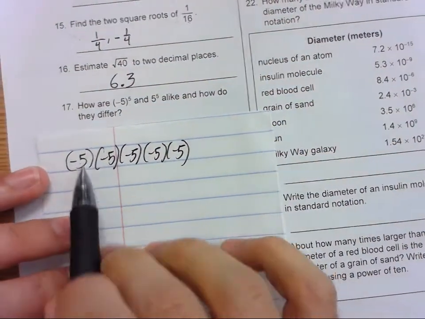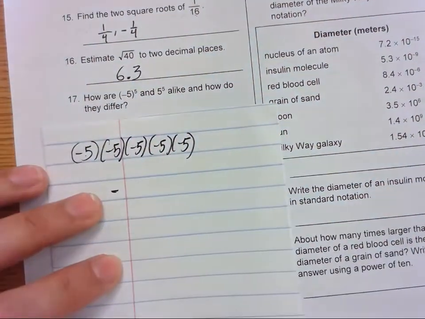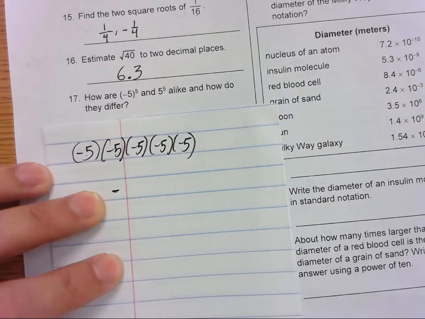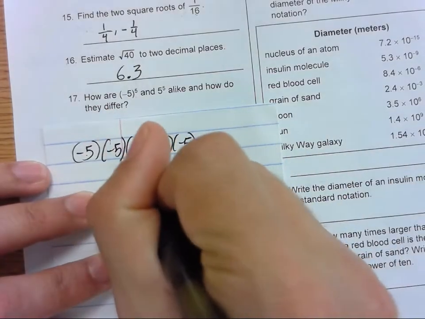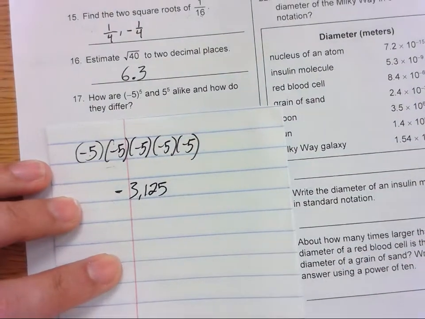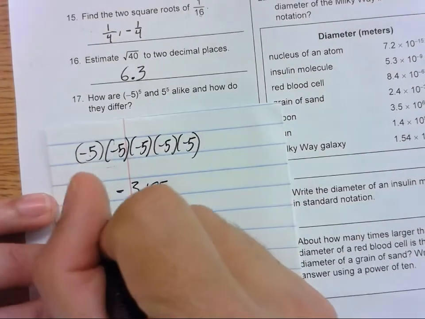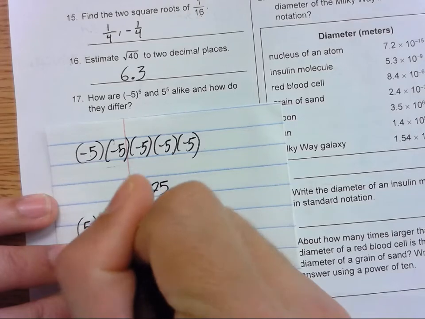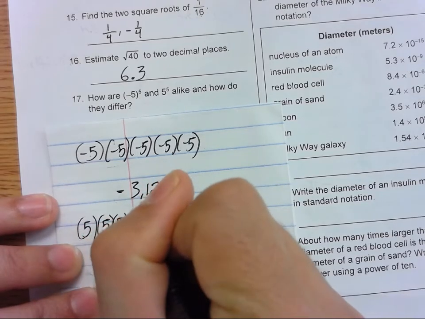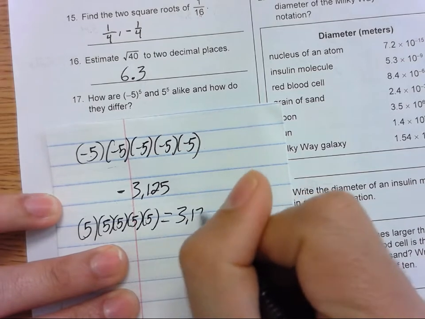There are 5 negatives. That's an odd number of negatives, so we're going to get a negative answer. Multiply all that, we get -3,125. If we do the positive equivalent, 5 times 5 times 5 times 5 times 5, we'd get a positive 3,125.